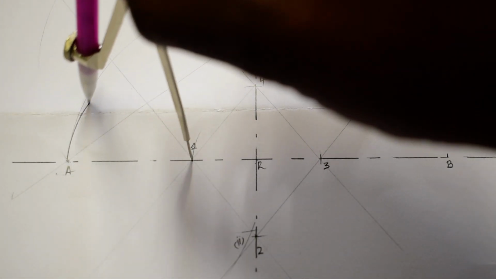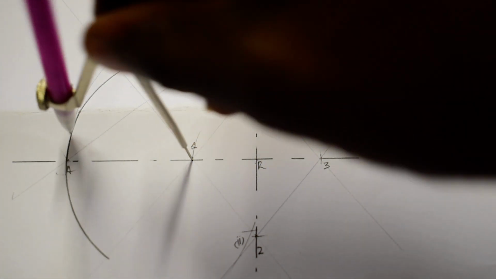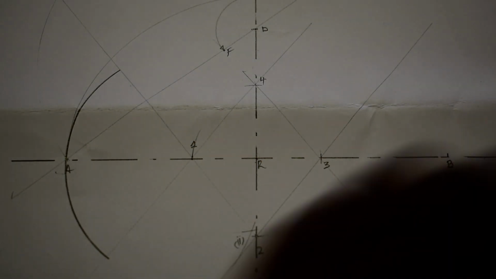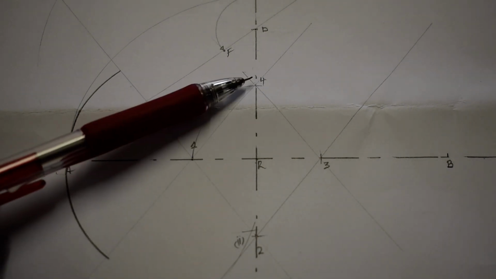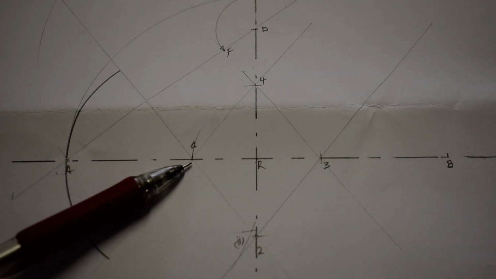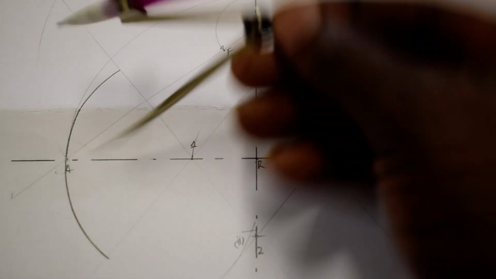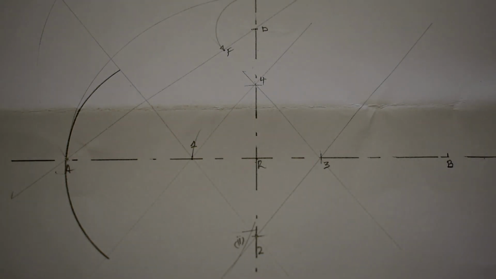So I draw and I stop at the line of Roman figures. This side I go down, I stop at a line of 4 and 1. So that is why it was necessary for you to extend this line the time you're joining 4 to 1, to extend it a little bit down. You don't just stop there, you understand? So we placed our compass at 1 to A to get this arc.